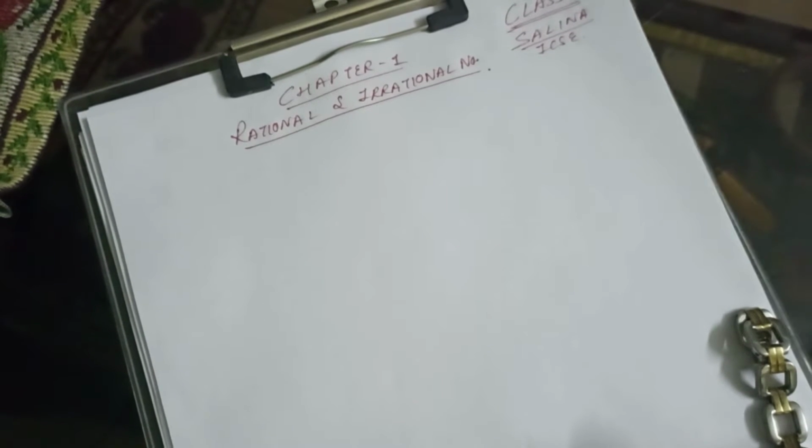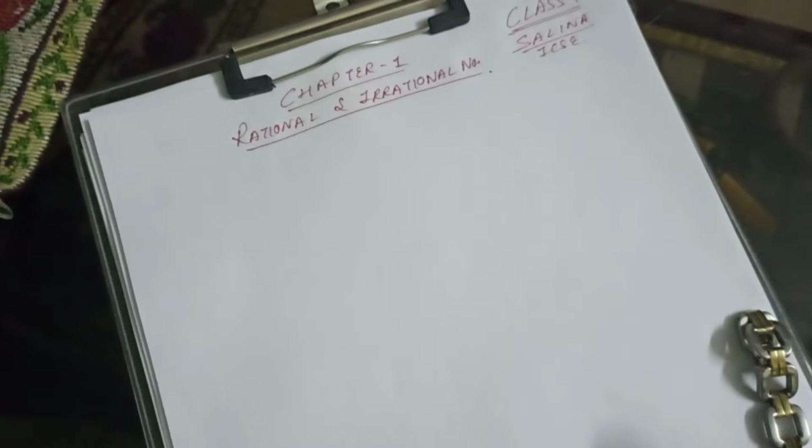So today we will do Chapter 1 of R.K. Bansal. Rational number and irrational number is the first topic. In this we will study about rational and irrational number and even know about the decimal representation of these numbers.